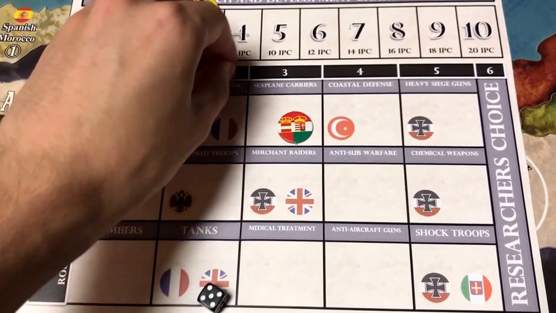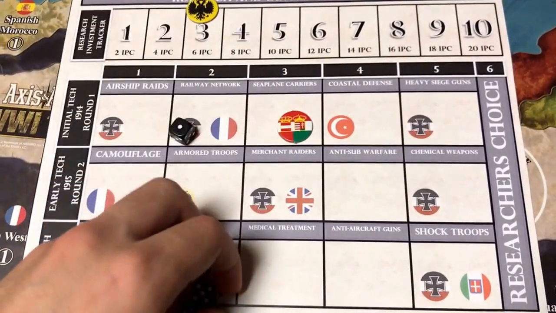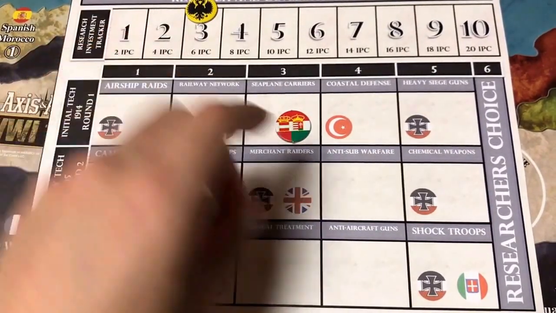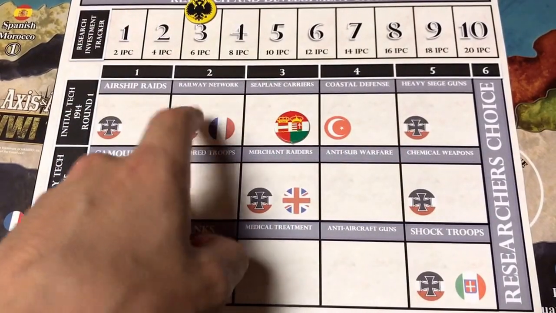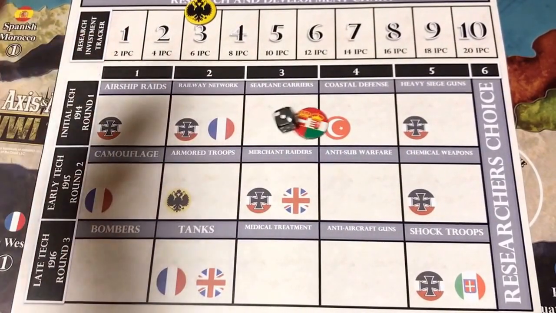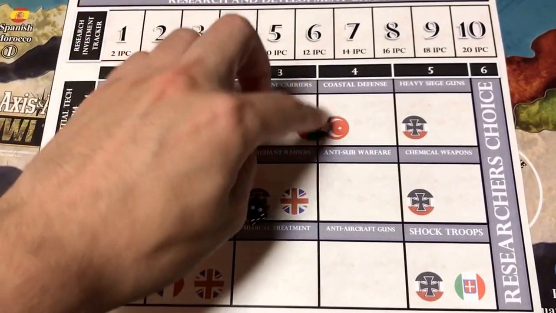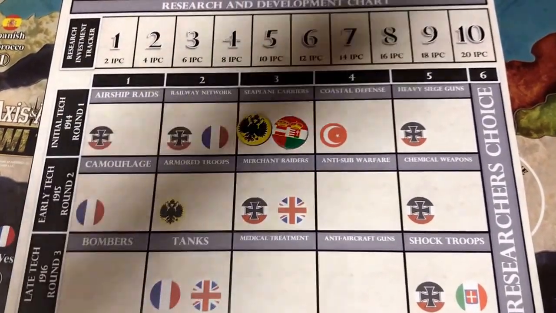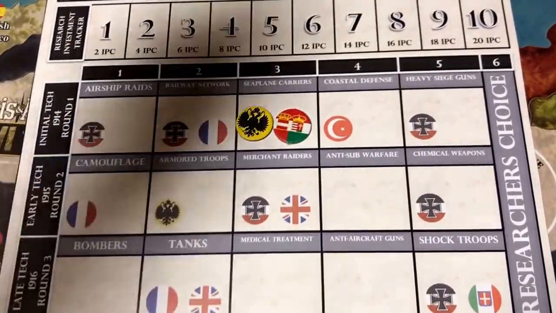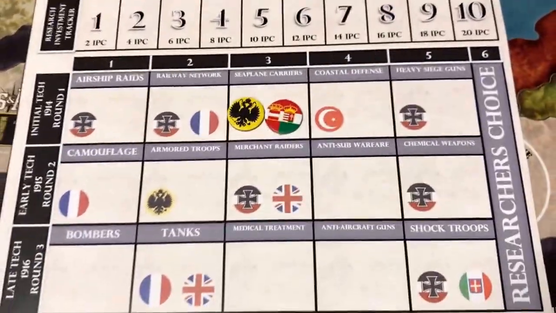And they got a 1. France has this, but they don't want that, so they're going to roll again, see what they want. Hey, 3, just like the Austrians. Not bad. Alright, just going to run through things really quickly, see if you guys get the hang of it.